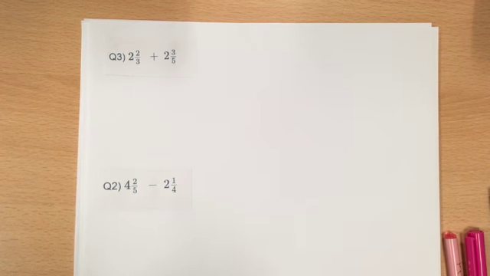In this video, we're going to look at adding and subtracting mixed fractions. Now, if you aren't sure how to add and subtract fractions with different denominators, you'll need to go back and have a look at my video adding fractions with different denominators, and you will see how to do that. Okay, so I'm going to jump straight in using equivalent fractions. So if you're not sure, make sure you go back and revise from the other video.